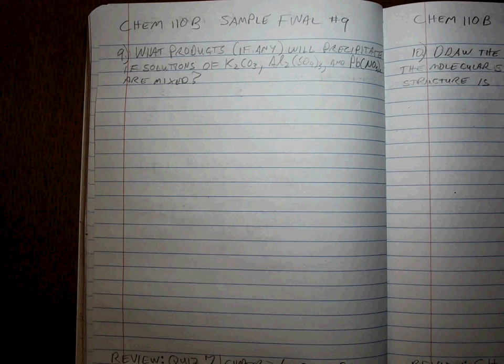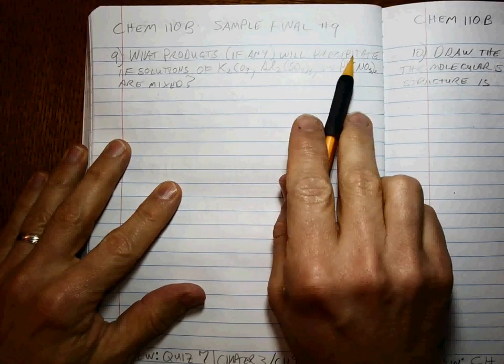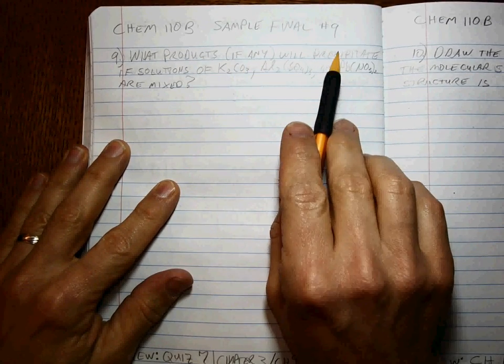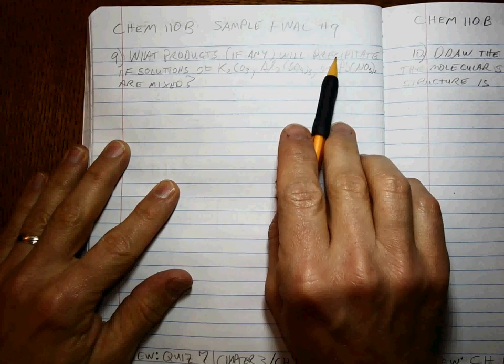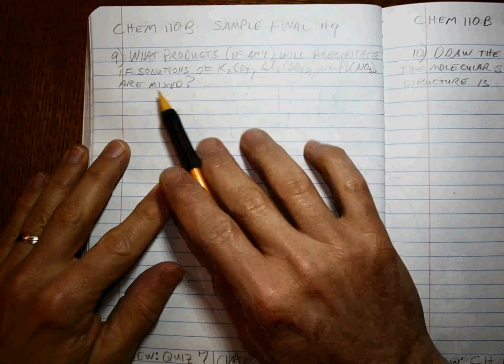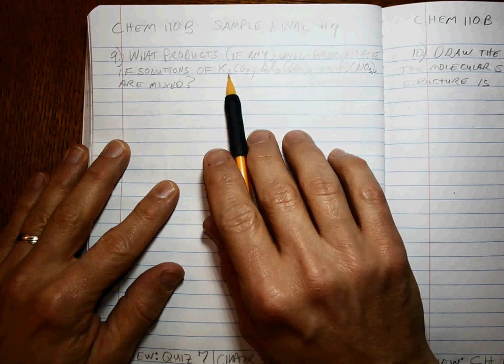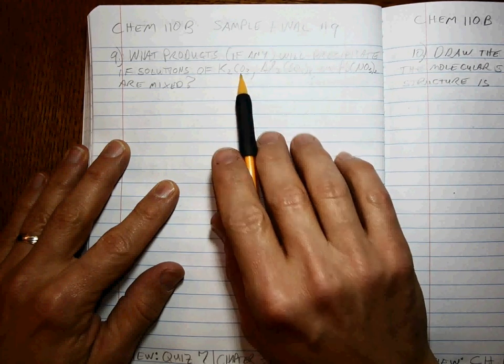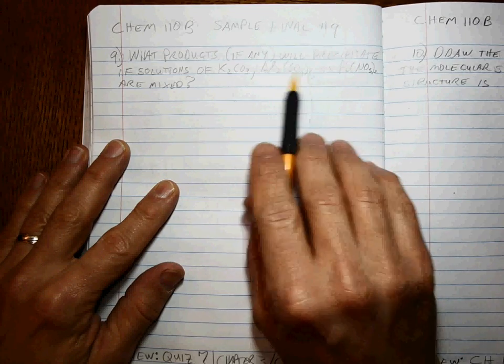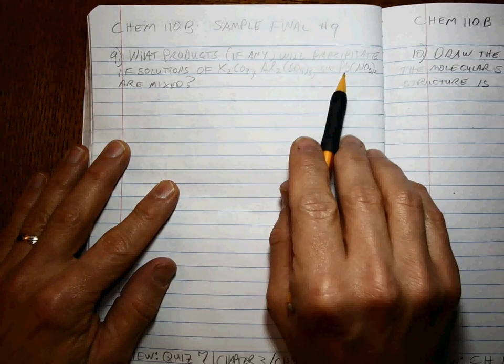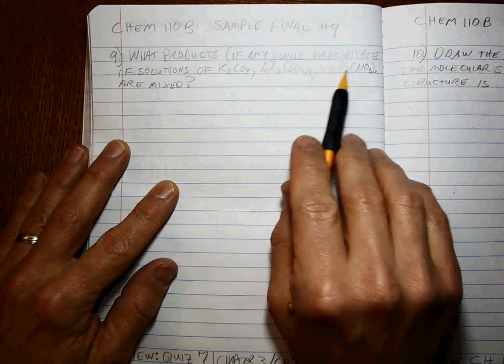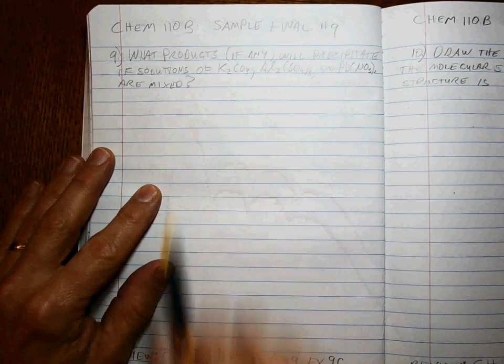Chem 110B, sample final number 9. What products, if any, will precipitate? That means make a solid ionic compound that does not dissolve. If solutions, meaning these already dissolve, K2CO3, potassium carbonate, Al2(SO4)3, aluminum sulfate, and Pb(NO3)2, lead nitrate, are mixed.